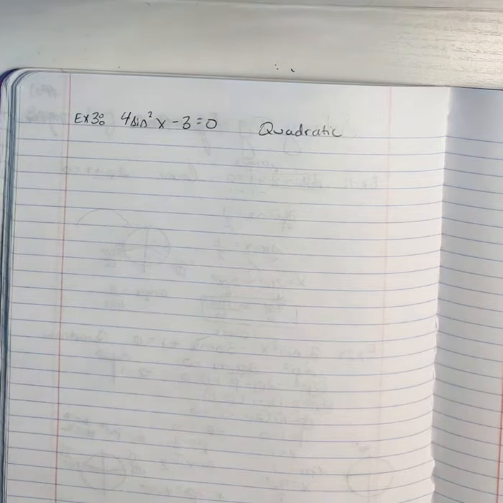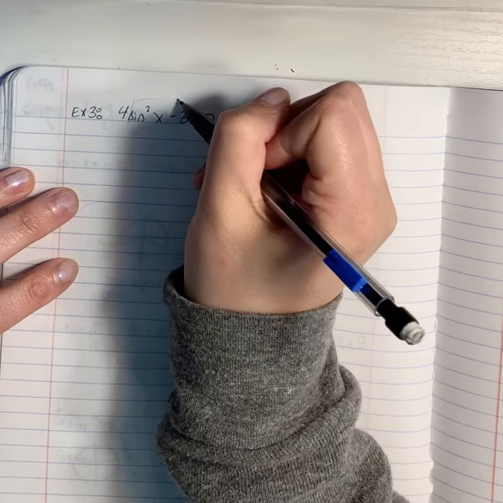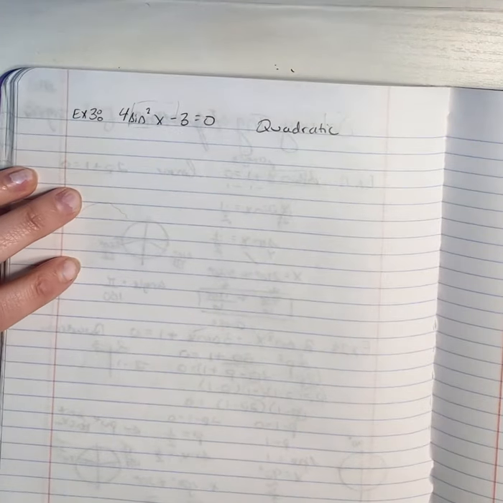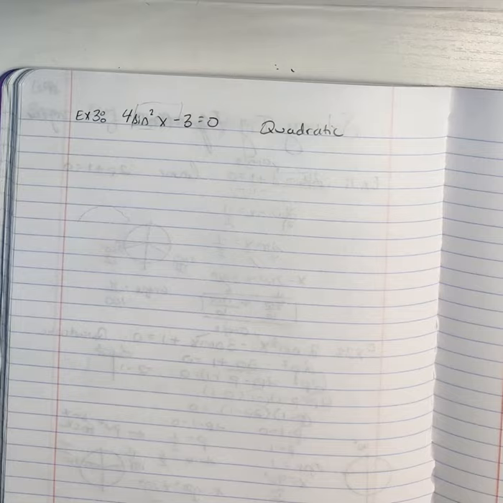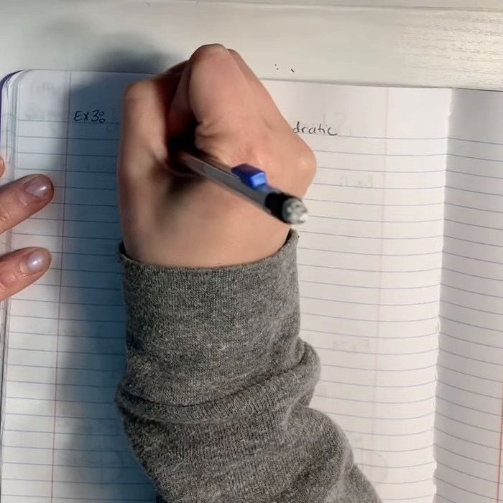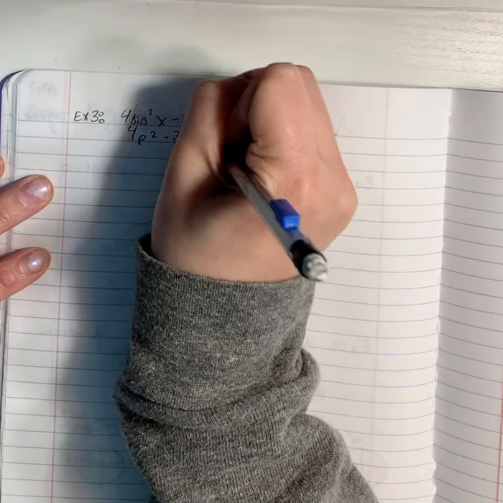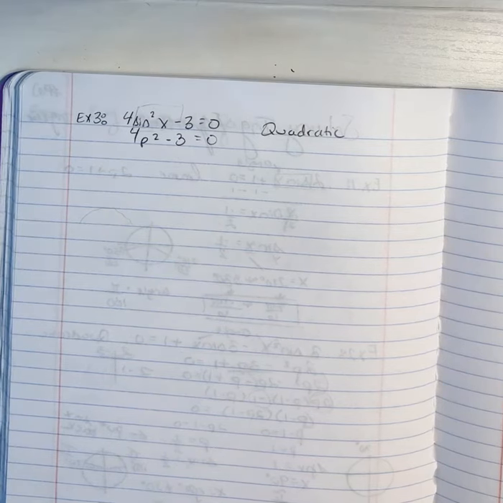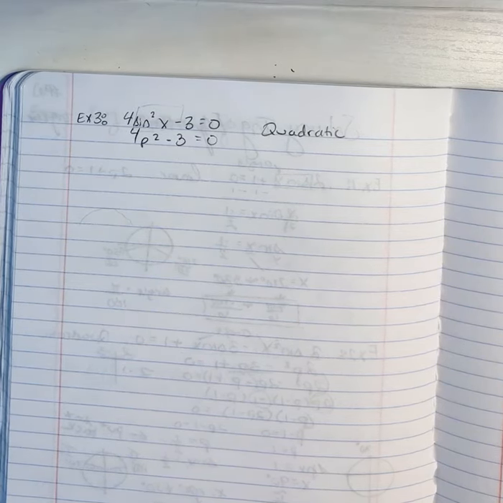And I'm going to isolate the sine squared of x. But instead of sine squared of x, I'm going to replace it with a variable, because anytime I see that sine squared, it just really throws me off. So I'm going to do 4p squared minus 3 equals 0. Just got to remember to make sure to replace that sine back once I've isolated p.